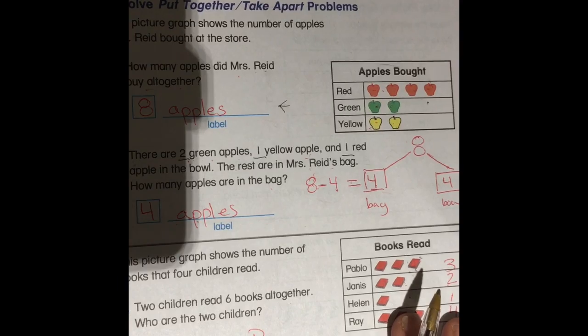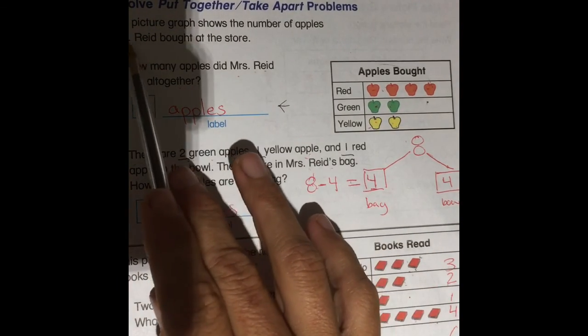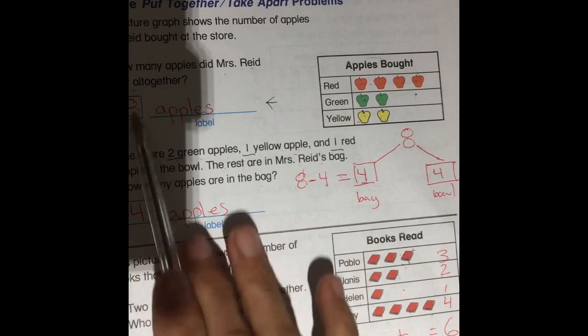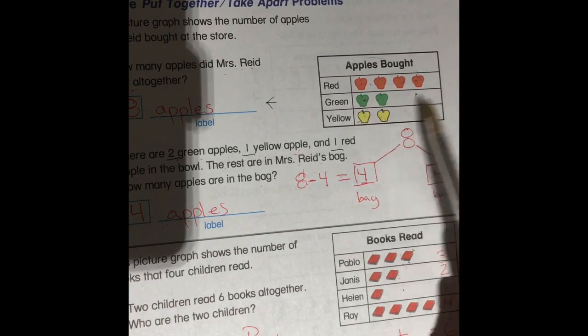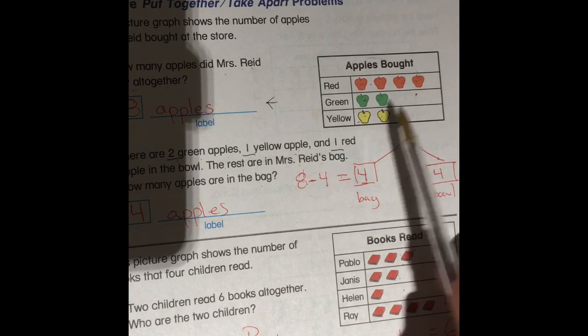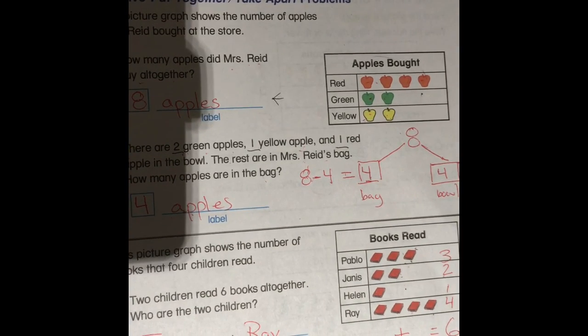To the other side here, this picture graph shows the number of apples Mrs. Reed bought at the store. How many apples did Mrs. Reed buy altogether? So regardless of color, I would just say 1, 2, 3, 4, 5, 6, 7, 8. There's 8. Now I'm going to take that total for the next problem.